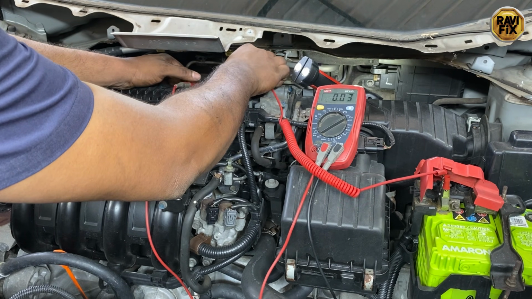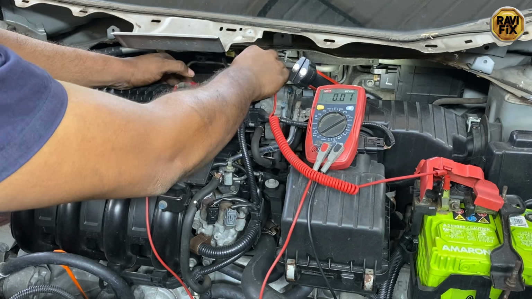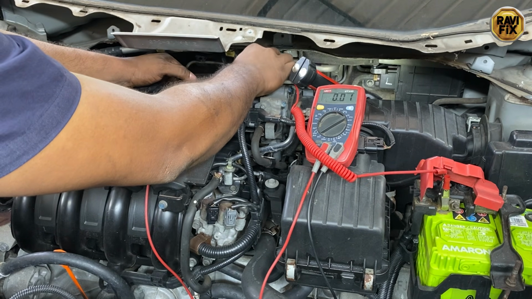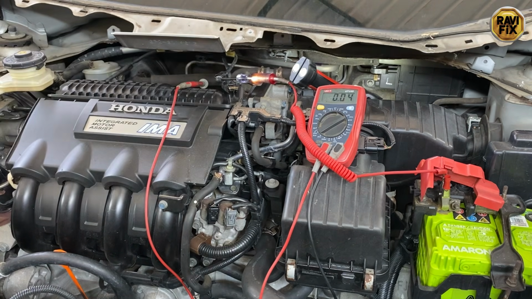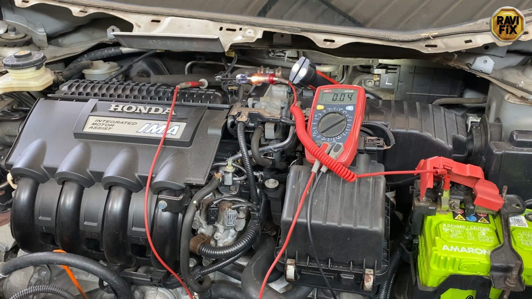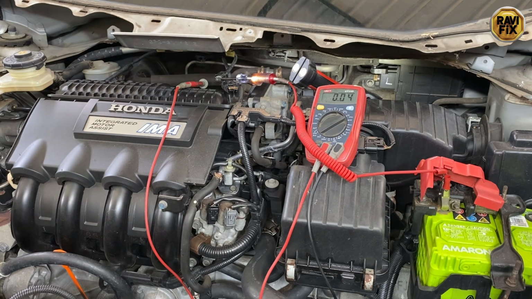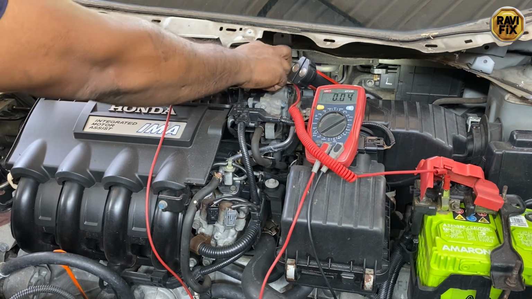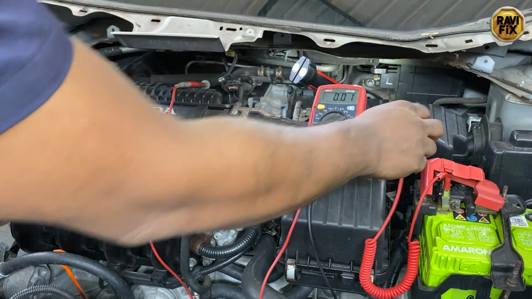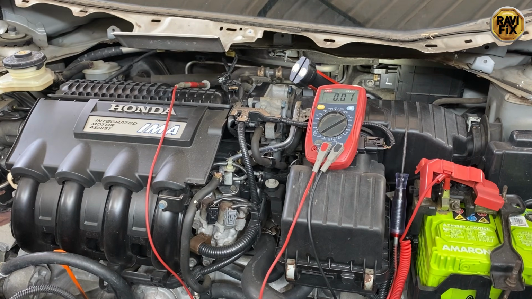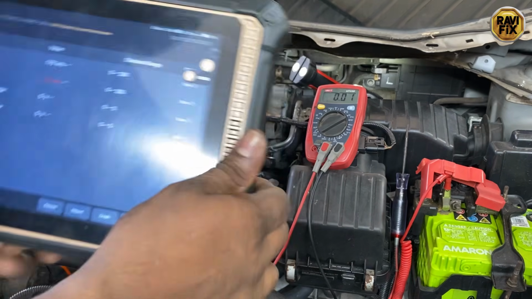We have 5 volt of bias voltage which goes to the sensor signal wire, and the sensor signal ground is okay. So confirmed, wire harness integrity is okay. We need a sensor. Even though we confirmed the wiring integrity with the above test, I would like to show you another test on how to do that.